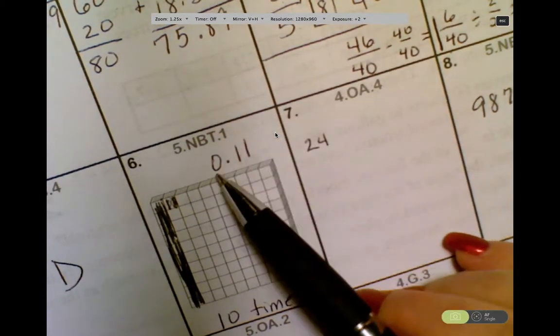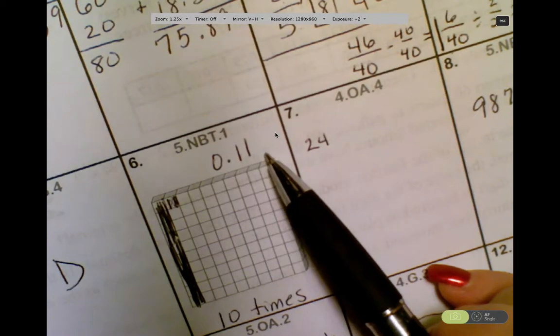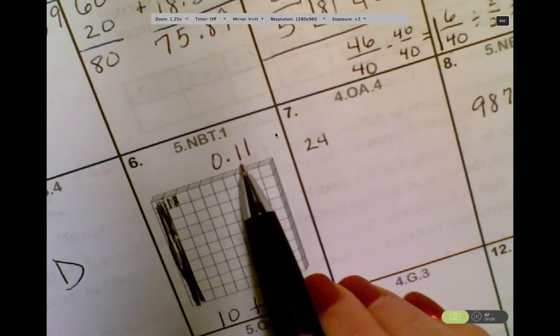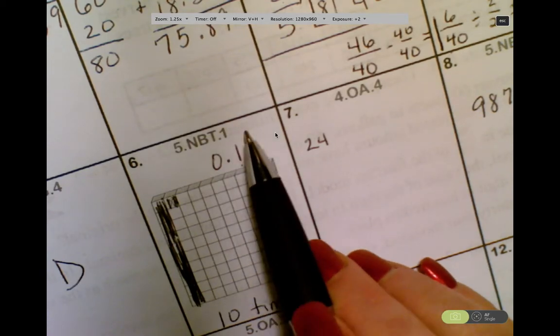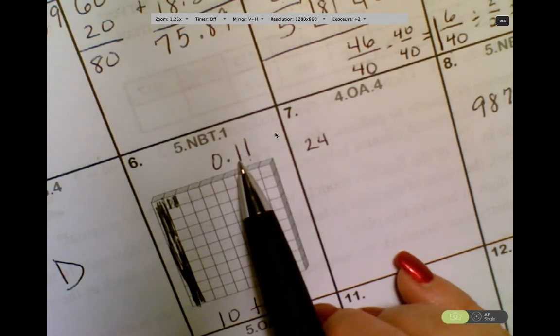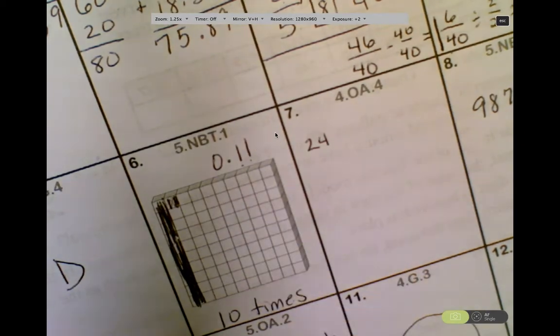All right, I need to shade in 11 hundredths, so I shade in 11 of them. I write it as a decimal, 0.11. And they're asking you, how much greater is your tenths place than your hundredths? And it is 10 times. My tenths place is 10 times as big as my hundredths.